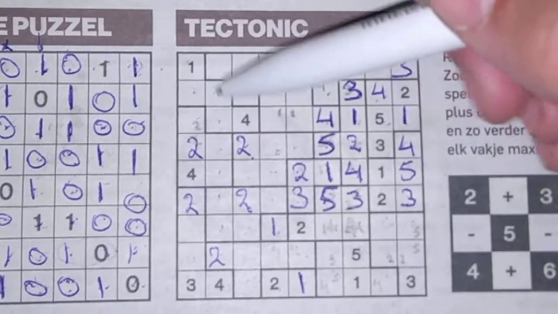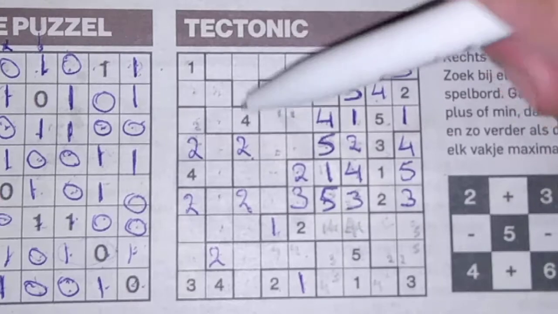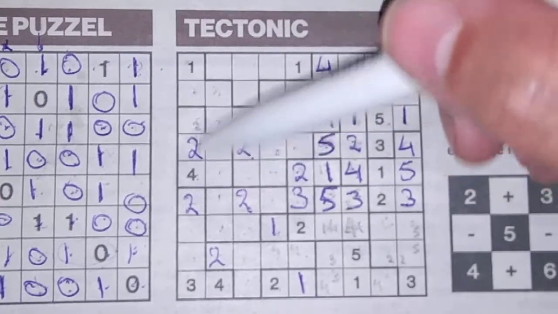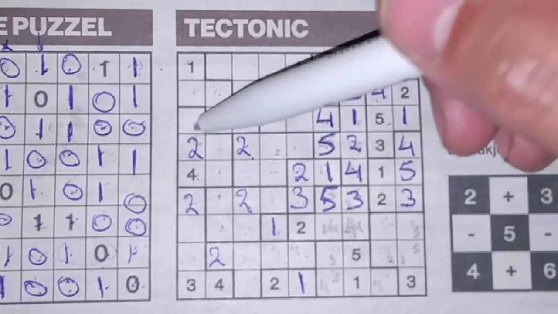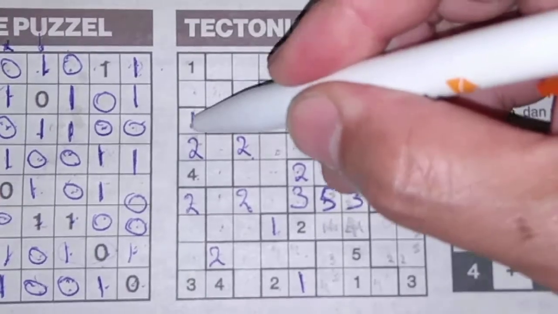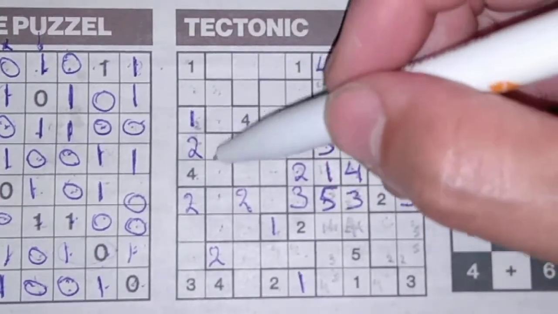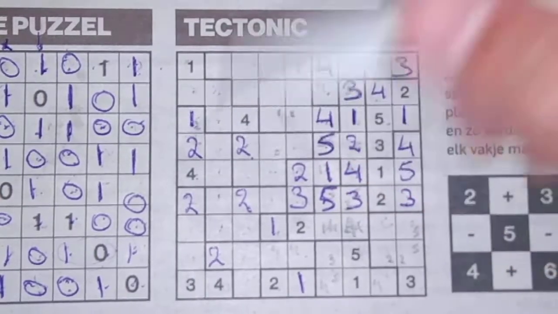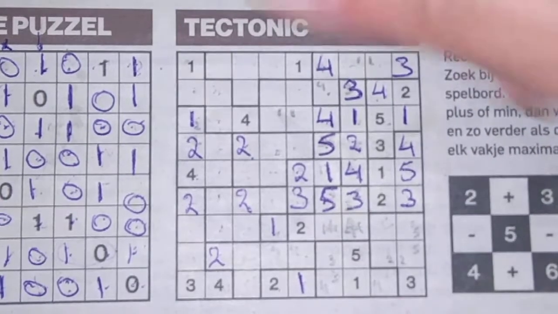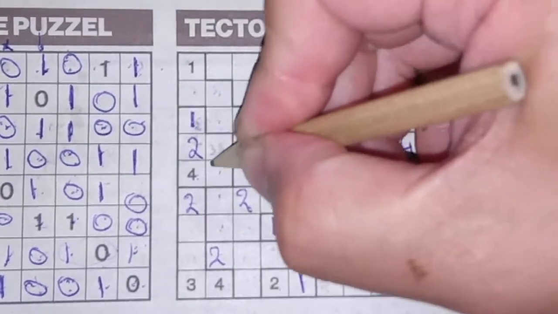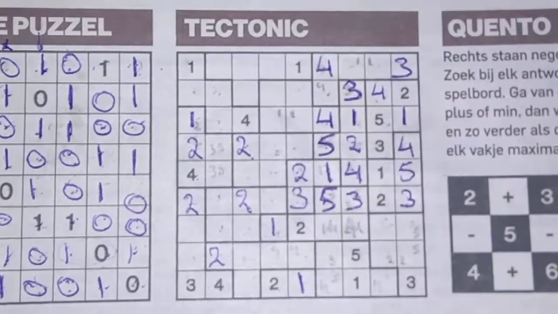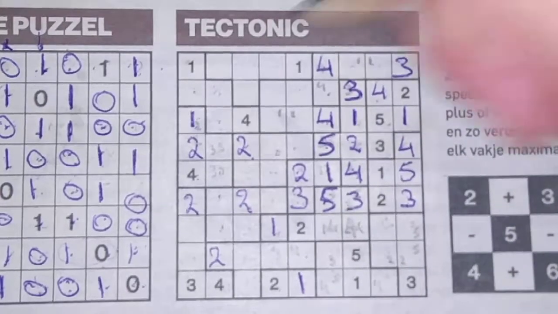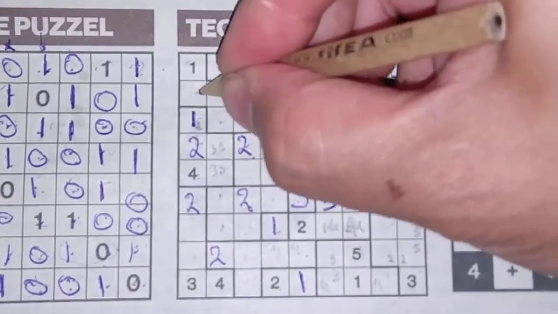I think it's a 1 or the 4. But we have a 4 here in this area, so it's definitely a 1. And these 2 boxes, the 3 and the 5. This box cannot be a 2, so the 2 should be here.